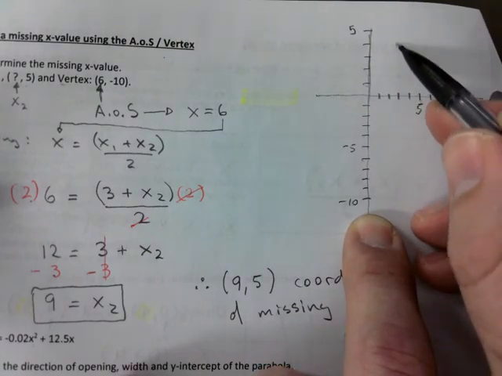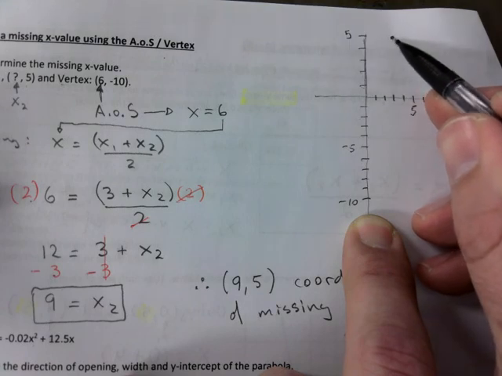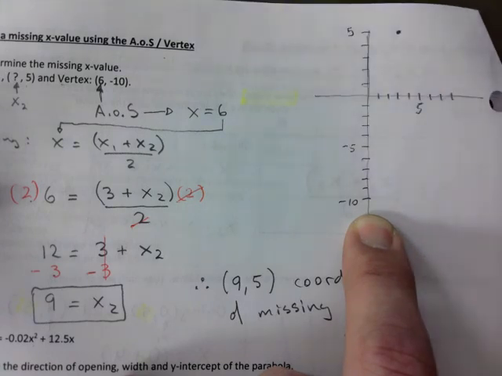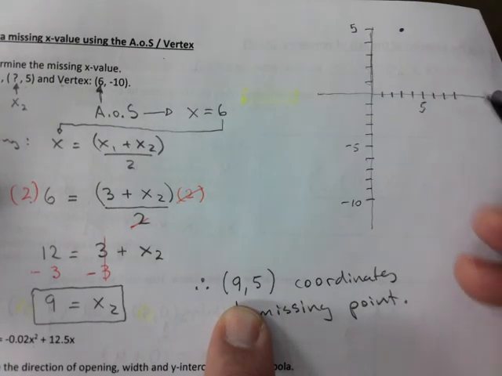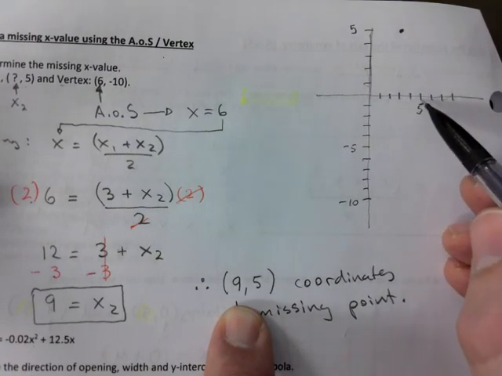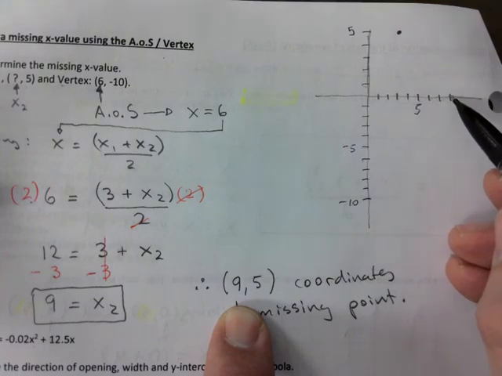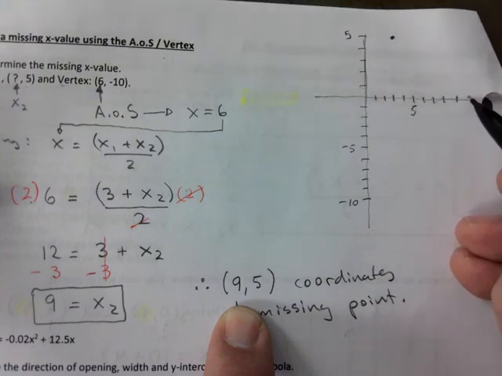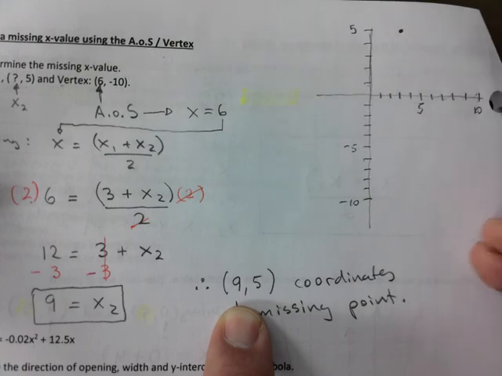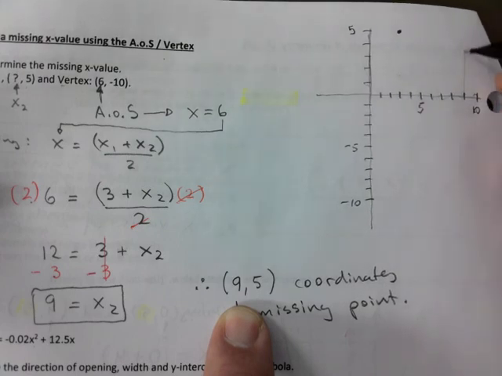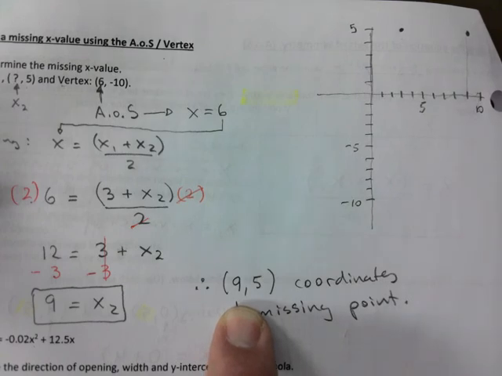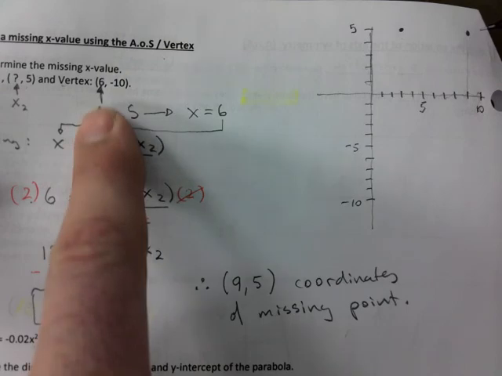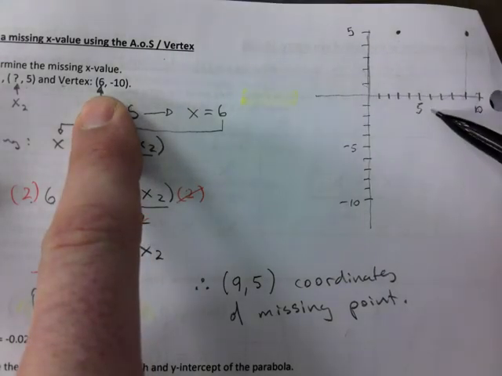3, 5 is right here. And the point I just found was 9, 5, right? So I need to go 5, 6, 7, 8, 9. I'm going to go up to 10 here. But 9, 5, right? 9, 5 is right here. That's the second point I just found. And the vertex is at 6, -10.